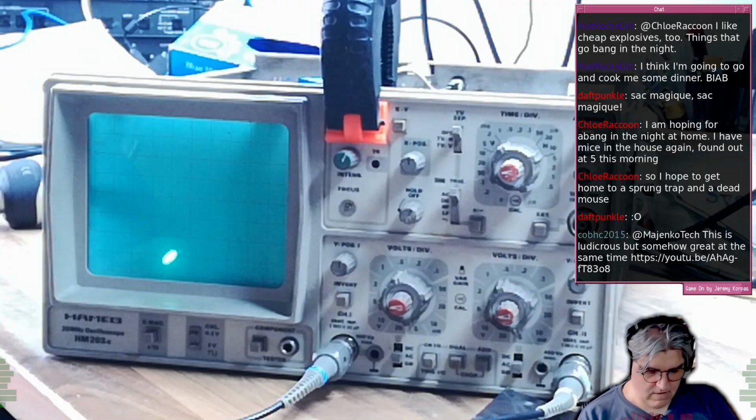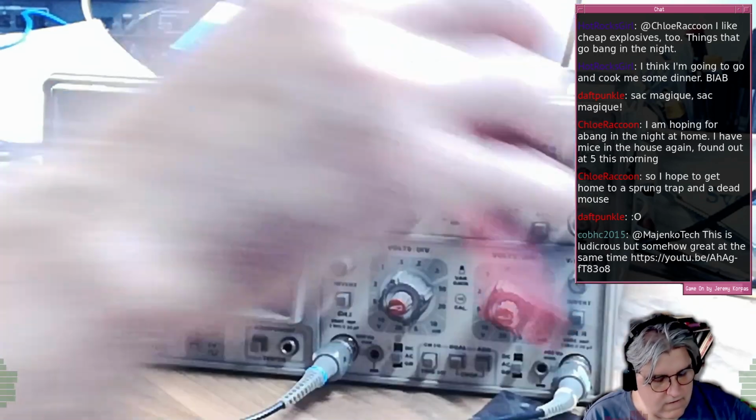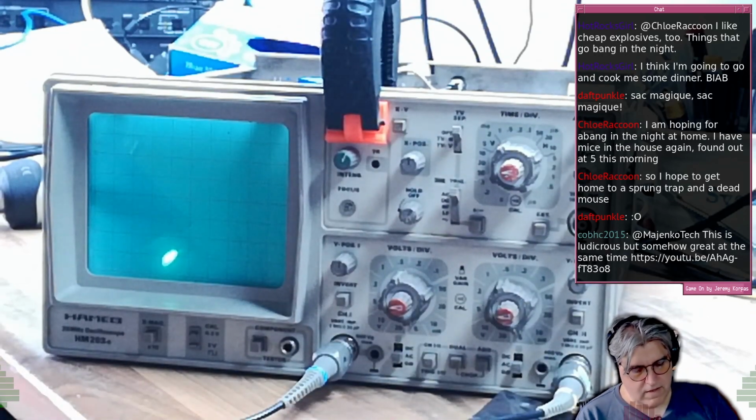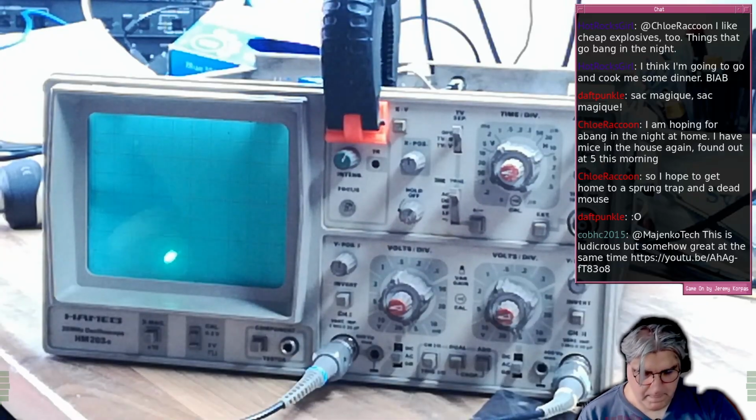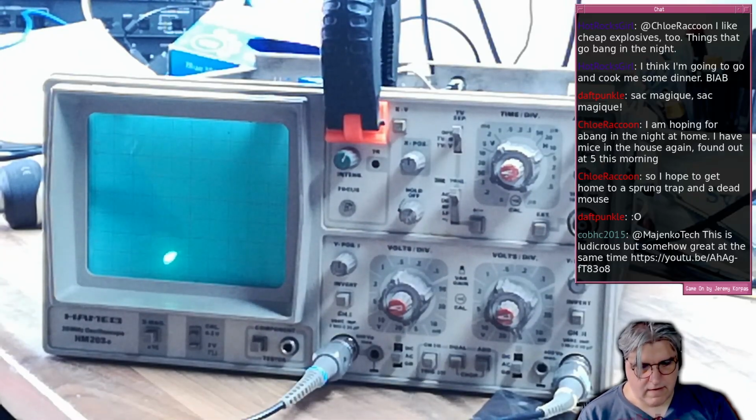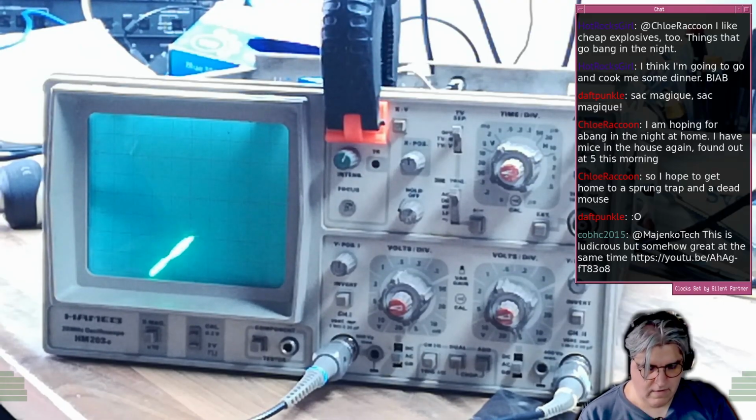Okay, ground clips onto there. I need to strip the ends of these two wires. I shall have channel 1 on the red wire, channel 2 on the white wire.